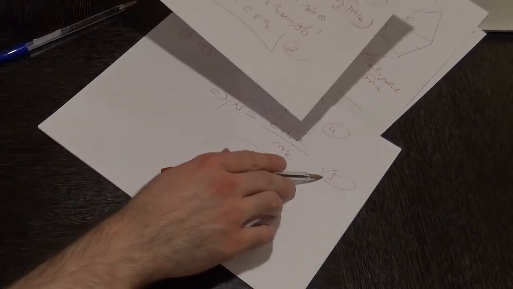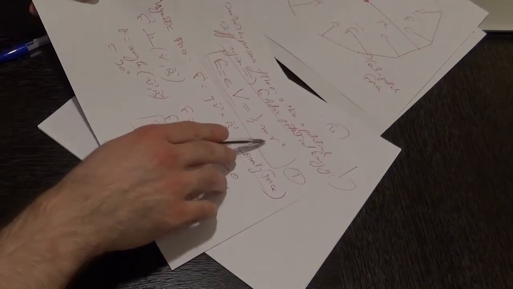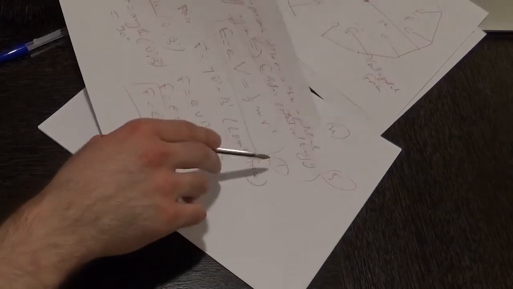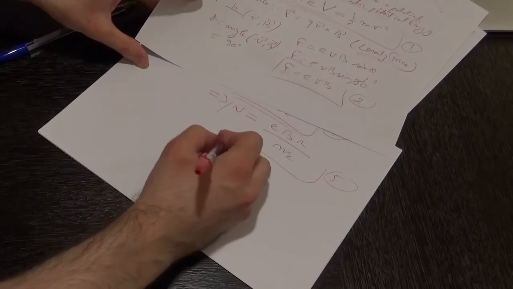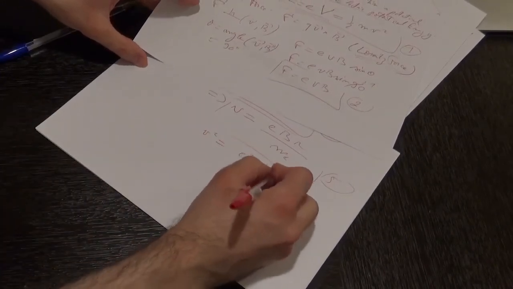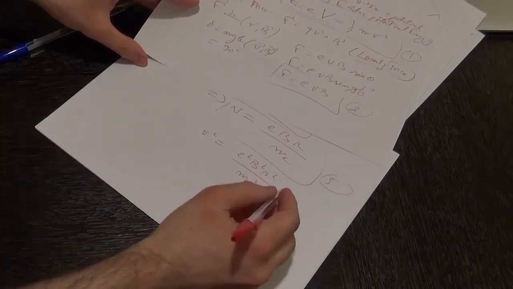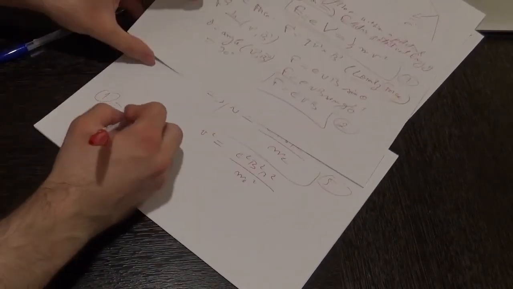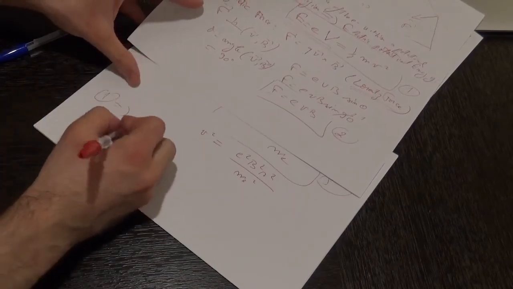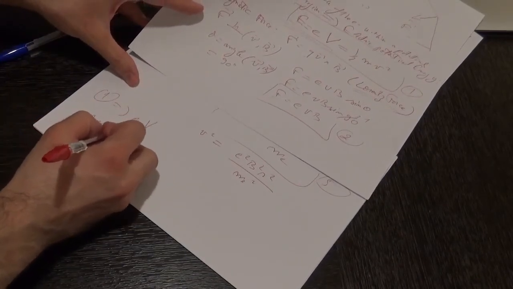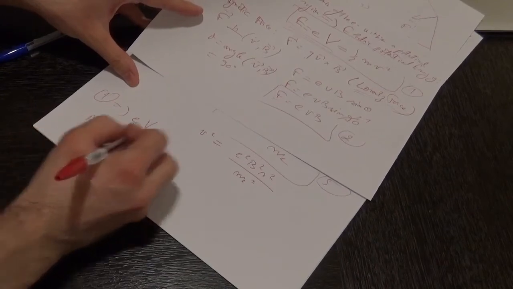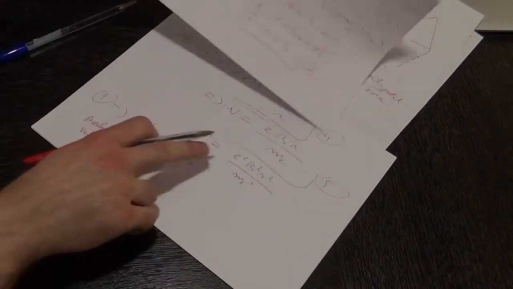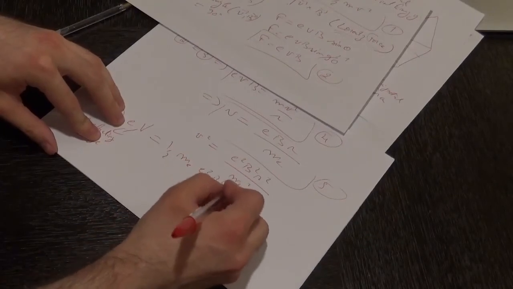Now taking equation number 5 and plugging it in equation number 1. However, in equation number 1 we don't have v, but rather we have v squared. Therefore we are going to be squaring that equation over here before we plug it in equation number 1. So equation number 5 becomes, after squaring it, e squared times B squared times r squared over m_e squared. And then we plug that equation in equation number 1. Therefore equation number 1 becomes e times V, so the charge of the electron, times the accelerating voltage, or the potential difference simply, is equal to half the mass of the electron times v squared, which is e squared B squared r squared over m_e squared.